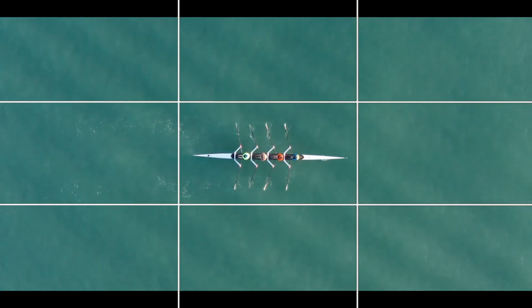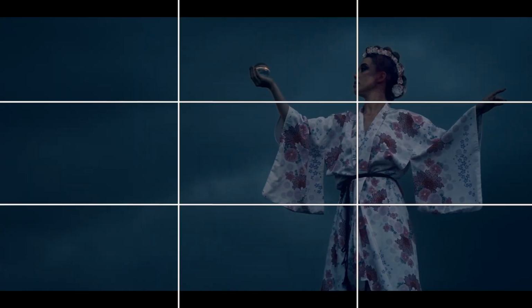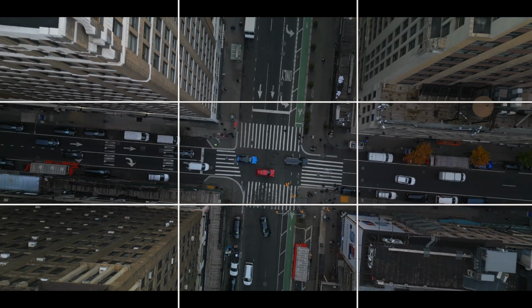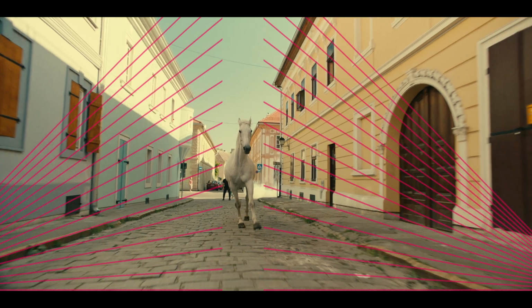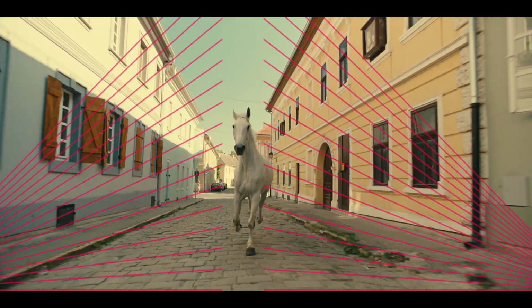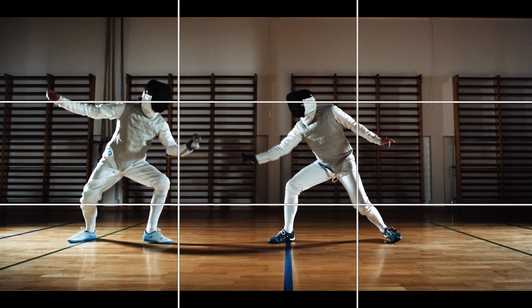Composition is the foundation of compelling visuals in filmmaking. In this video, we'll explore essential techniques including the rule of thirds, leading lines, close-up shots, and more. These tools will help you create more visually engaging and meaningful shots.